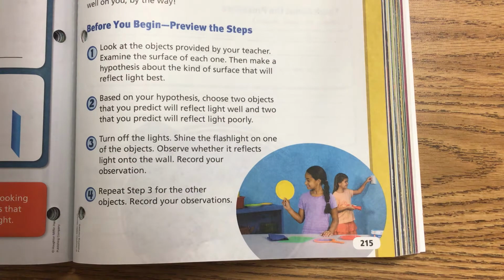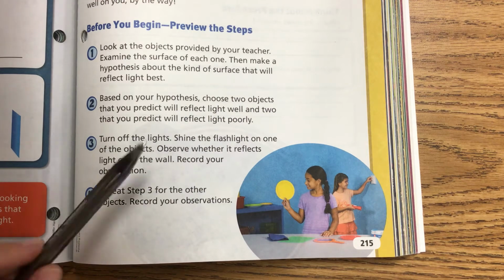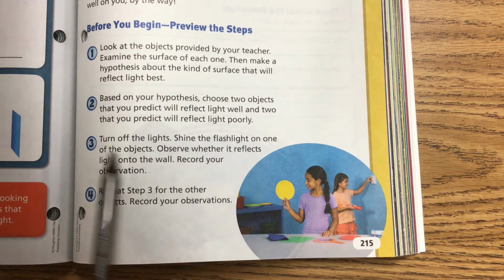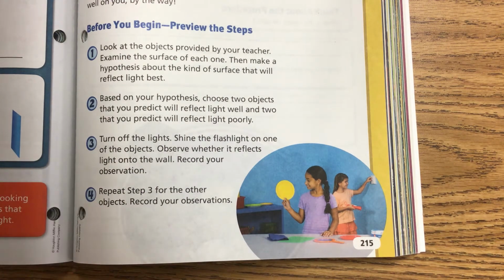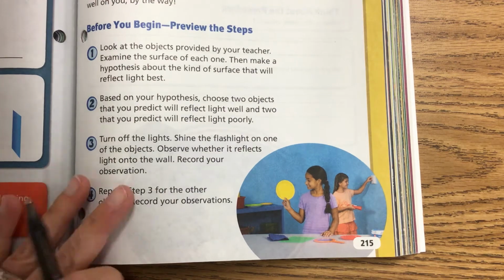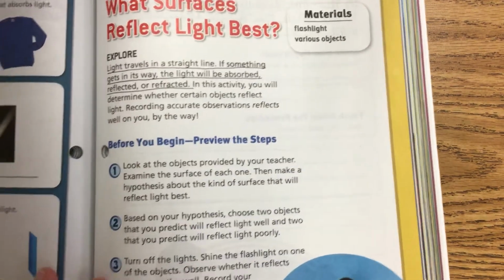Okay? Then, don't do that now, but then after you pick your objects, you're gonna turn off the lights. We're going to shine the flashlight on one object at a time, and we're going to make some observations on whether each object reflects light onto the wall. And then we're going to record our observations, and we'll talk about that on the next page. Okay, so that's what we're going to be doing today in the experiment.